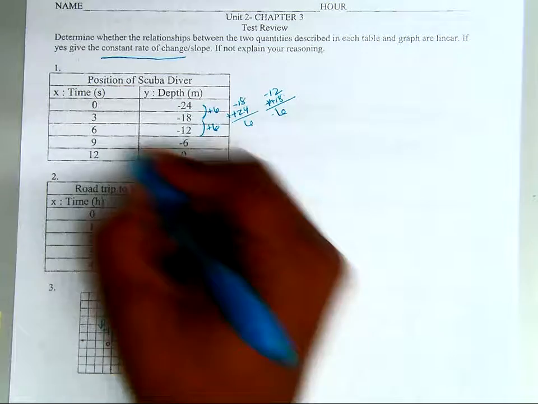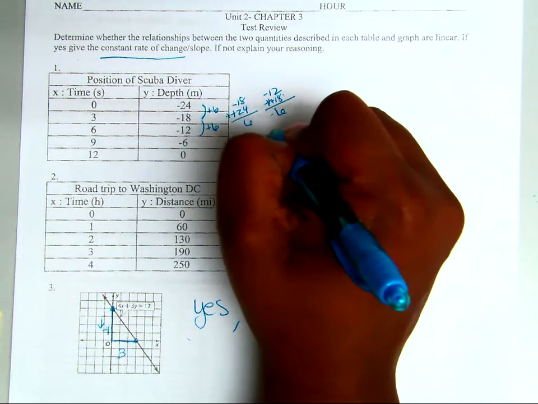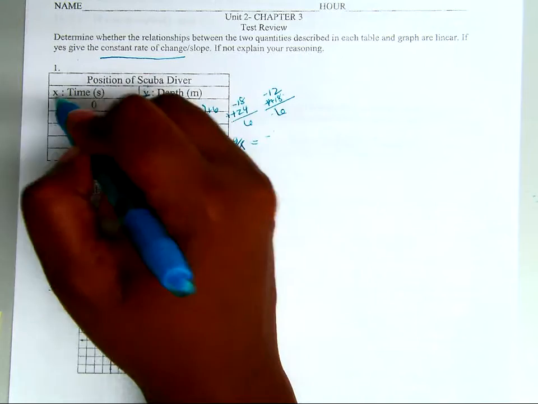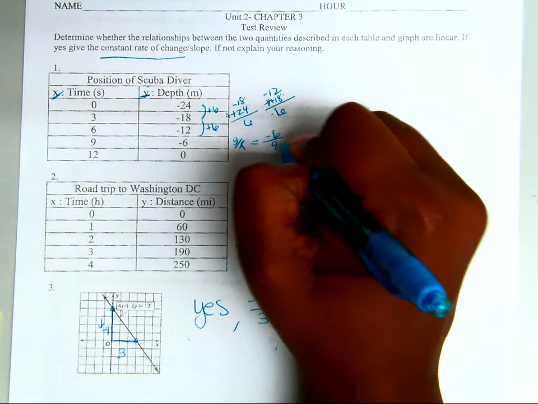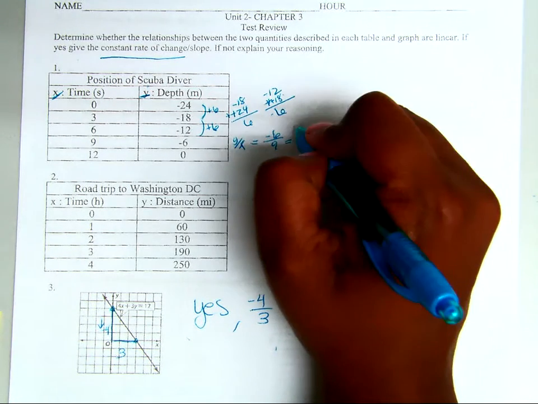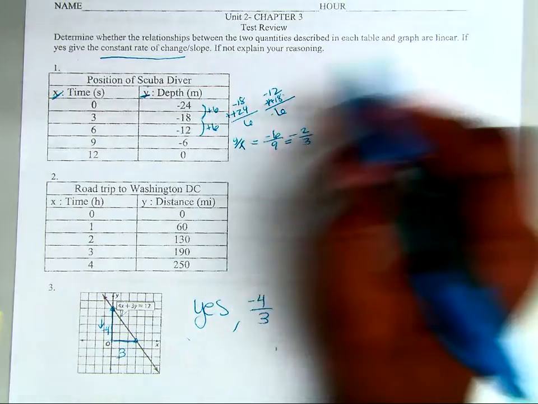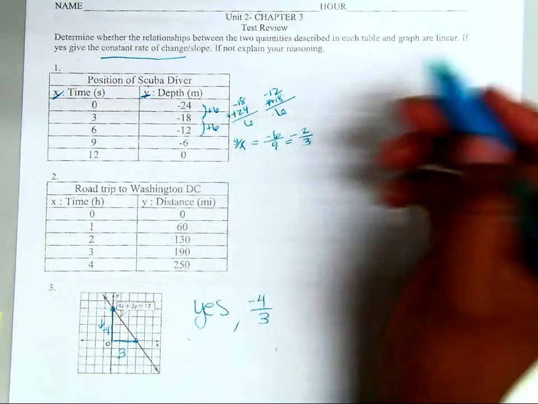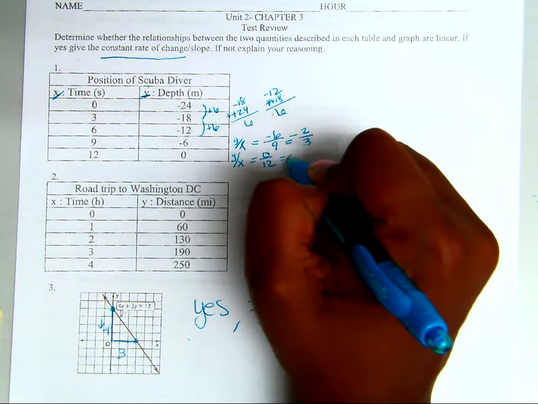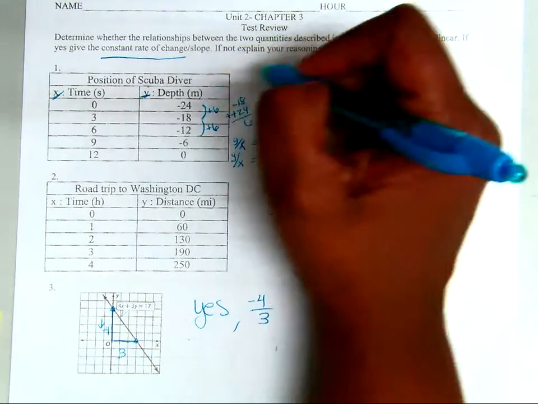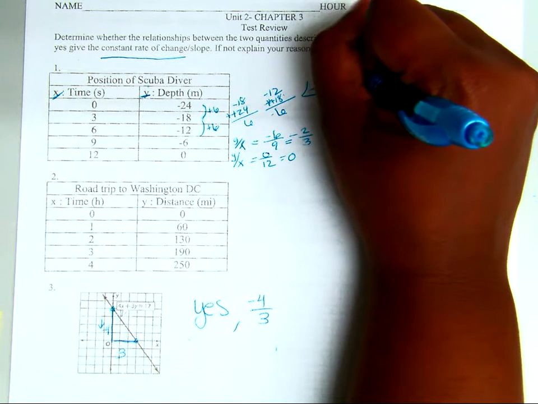Another way to do it is just y over x. So, this is my y, this is my x. Negative 6 over 9. I can reduce that to negative 2 over 3. Okay? I should get the same thing down here, but I'm not going to get the same thing. Y over x. 0 over 12 will be 0. Okay? So, this way is rate of change.